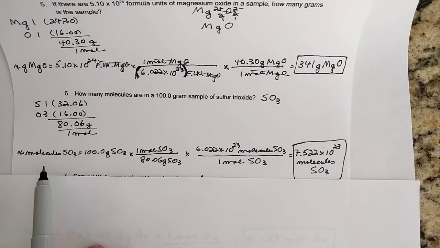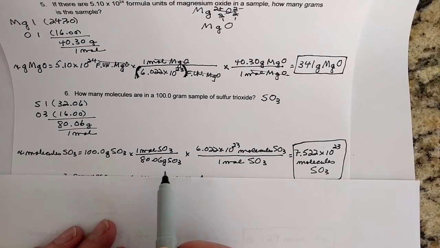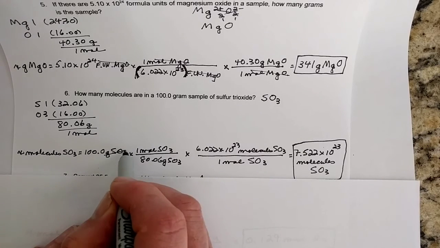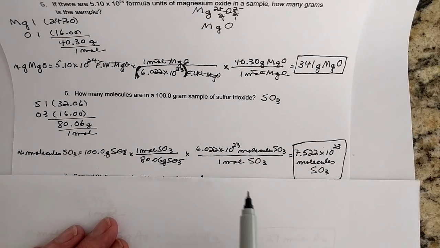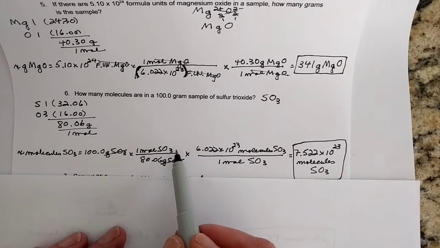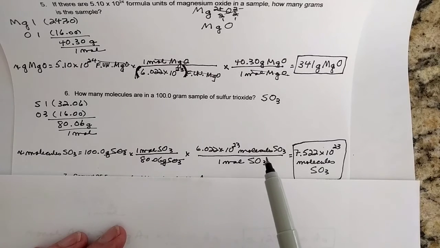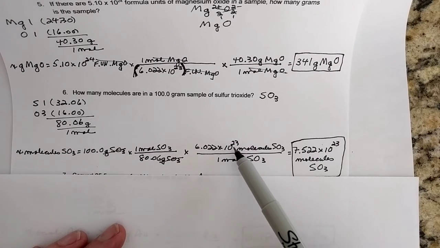Set up our dimensional analysis. X molecules of SO3 equals 100.0 grams of SO3. We have to cancel out the grams, so that means we use our molar mass conversion factor. We have grams of SO3. We need grams of SO3 to be on the denominator, so we got to flip that. And then we can cancel out the grams of SO3. Now we have moles of SO3. Now we use Avogadro's number conversion factor. Here, the 6.022 times 10 to the 23rd is the molecules in 1 mole.